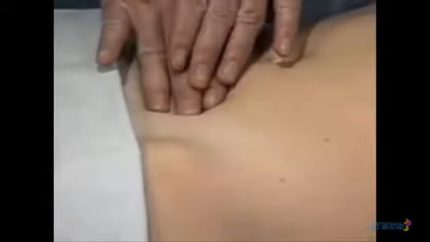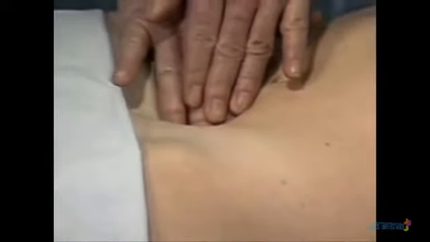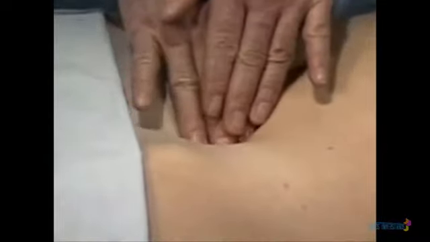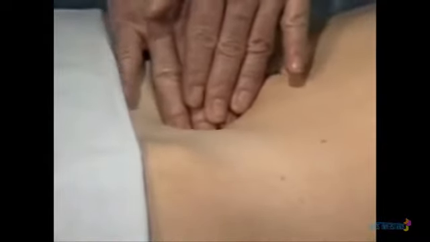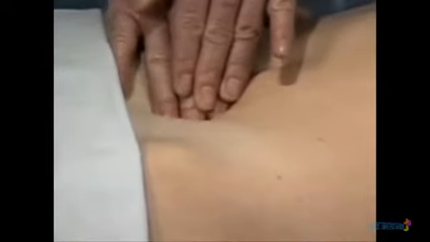If you feel a structure that suggests a segment of colon, roll it under your fingers in one direction, then another, and try to assess its shape. Here, the sigmoid colon is palpable.